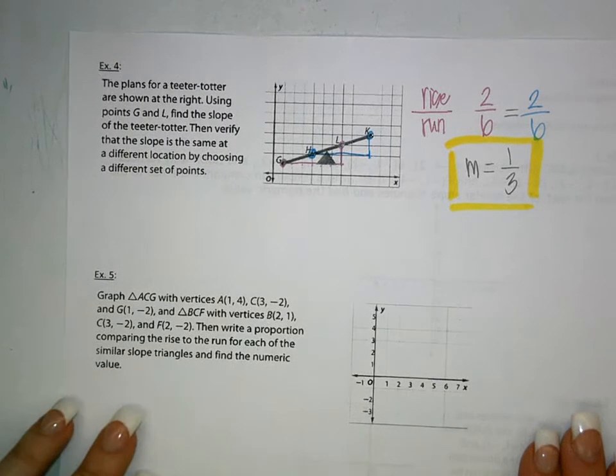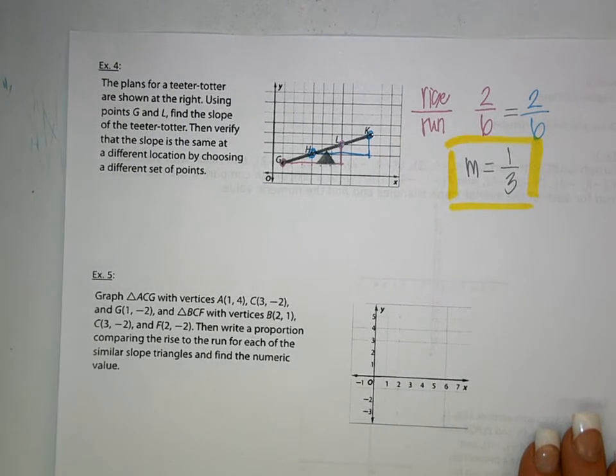Questions on how I did that? So we're just counting the slope of different triangles. Okay, we're finding the slope of different triangles, just using different points. Questions on how I did that?